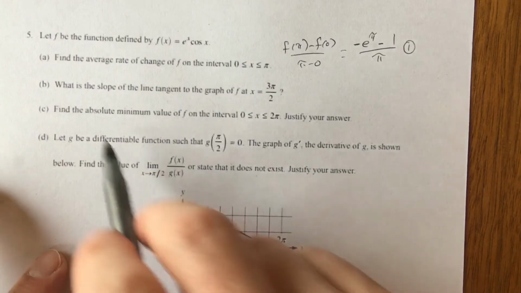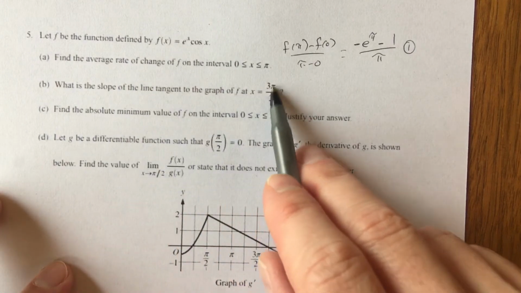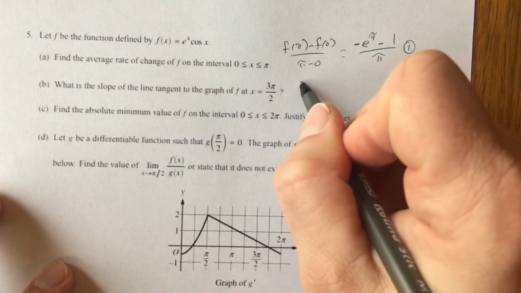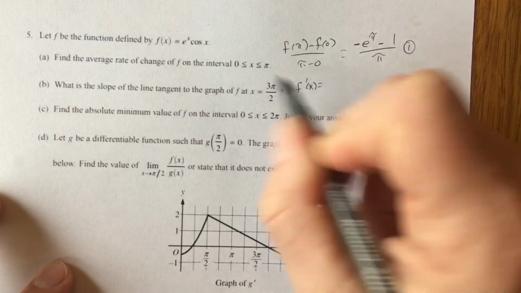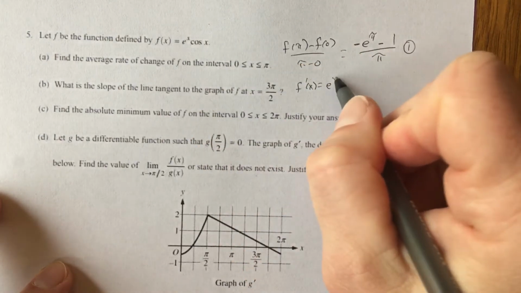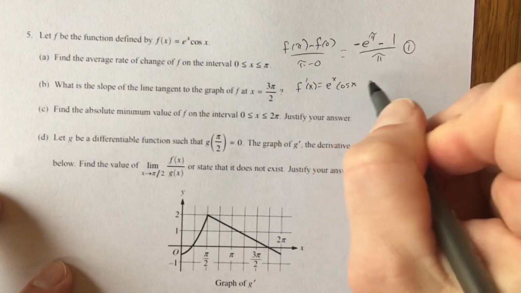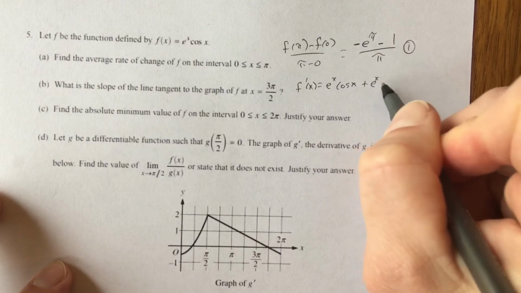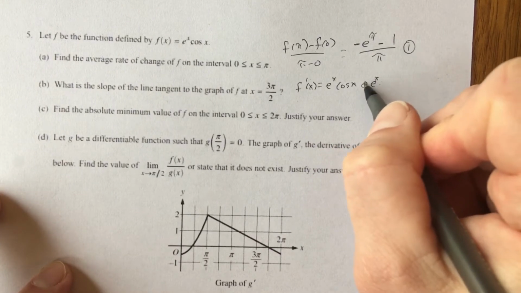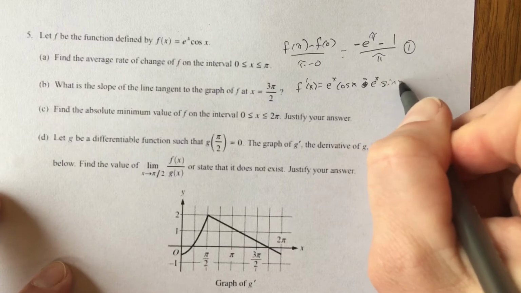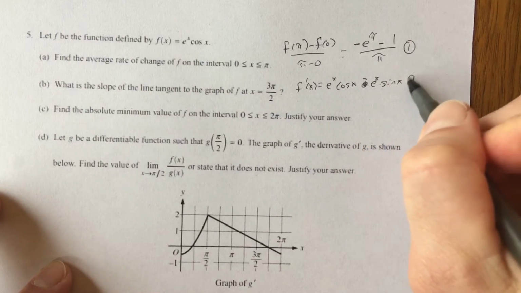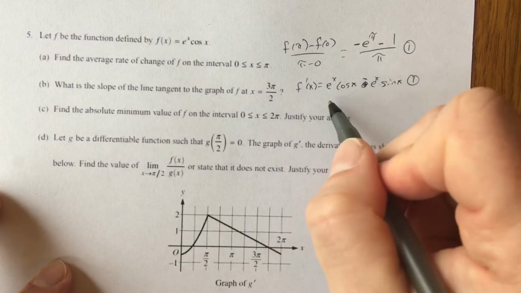Okay. Part B, what's the slope of the line tangent at 3 pi over 2? So now we've got to find f prime. This is a product rule: derivative of e to the x times cosine x as is, plus e to the x as is, times derivative of cosine, which is negative sine. Okay. So if you have that derivative, then we're putting 3 pi over 2 in.